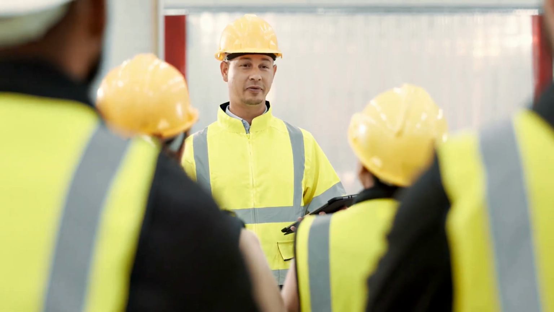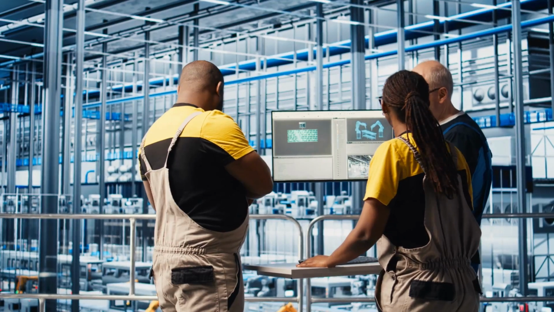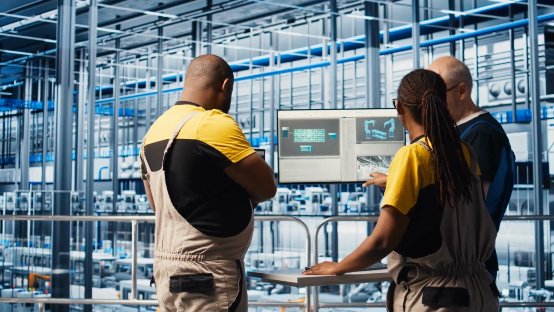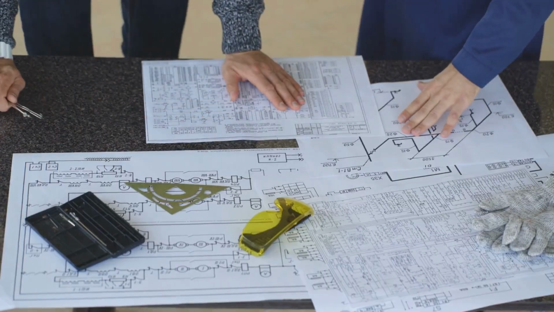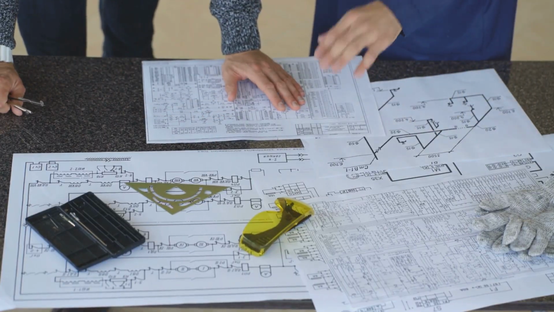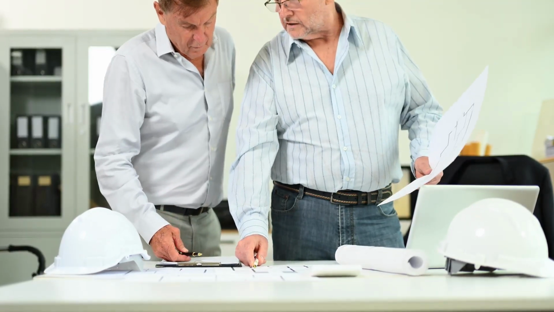At its core, a non-conformance is simply the failure to meet a requirement, but that definition is deceptively simple. Requirements exist at multiple levels inside an organization. They can originate from customer drawings, regulatory codes, internal procedures, industry standards, contractual agreements, or even strategic quality objectives.